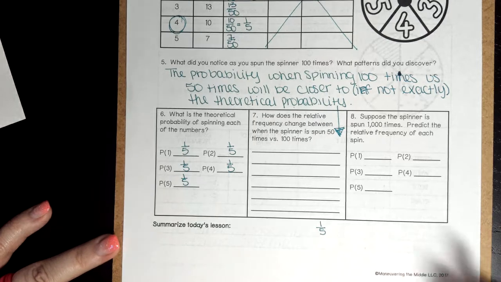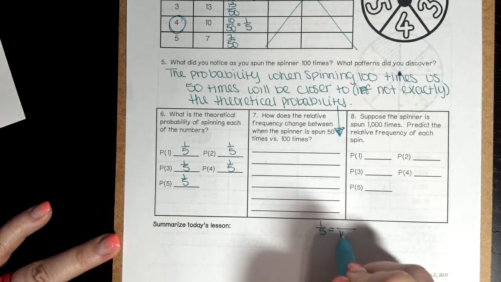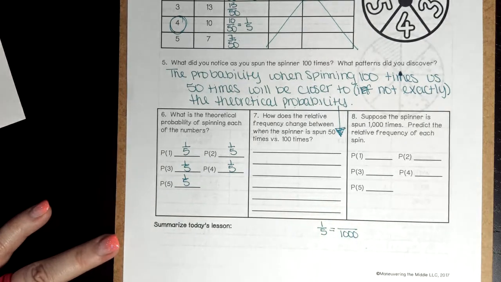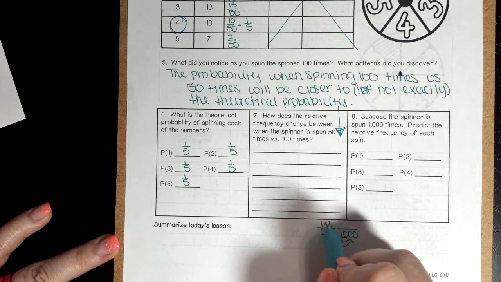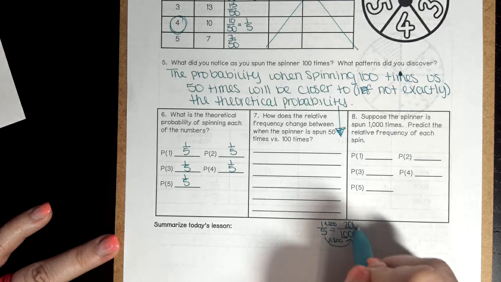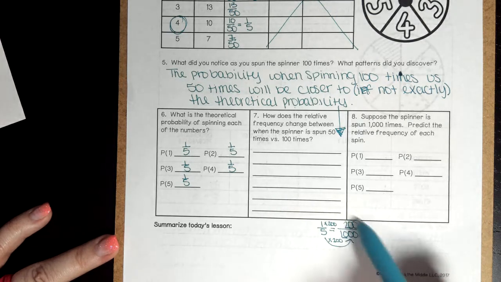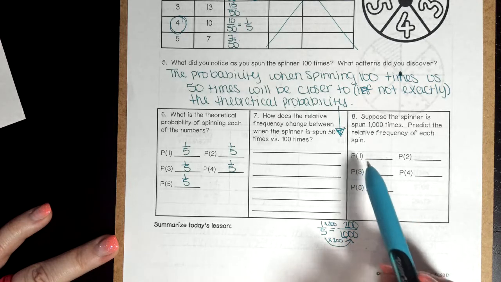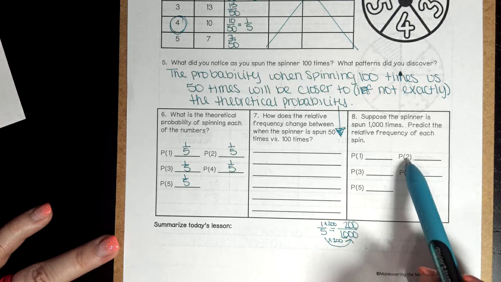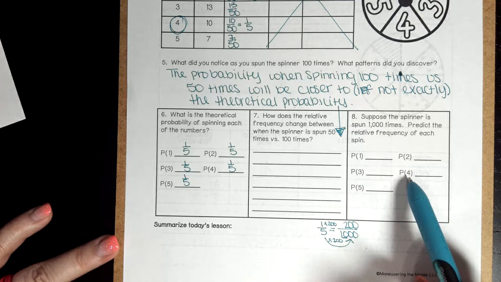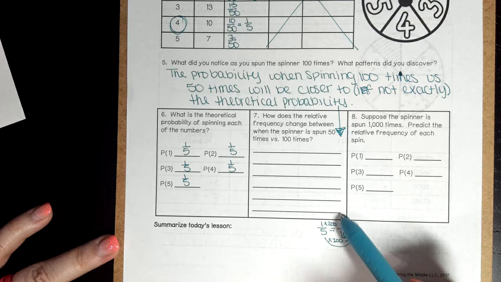I had a 1 in 5 chance, and I want to know if I do this 1,000 times. Well, 5 times 2 will get me to 10. Add 2 zeros onto that. Well, 1 times 200 is 200. So I would spin a 1 200 times. I would spin a 3 200 times, a 5 200 times, a 2 200 times, a 4 200 times. So that's the number of times that I would spin it.